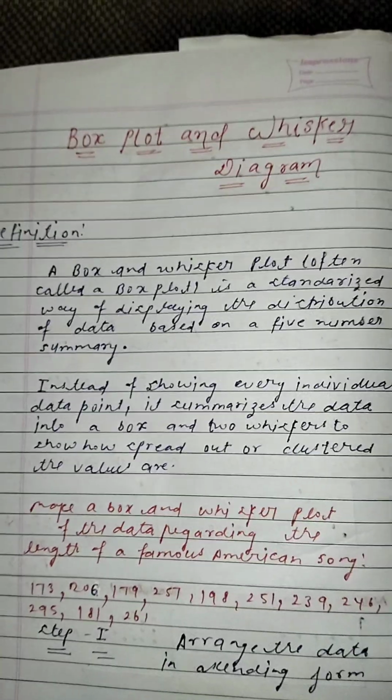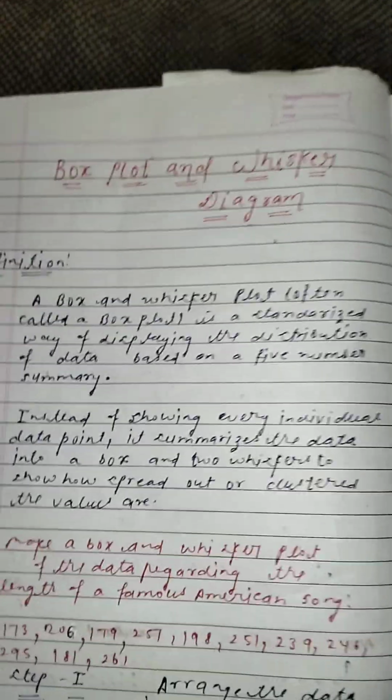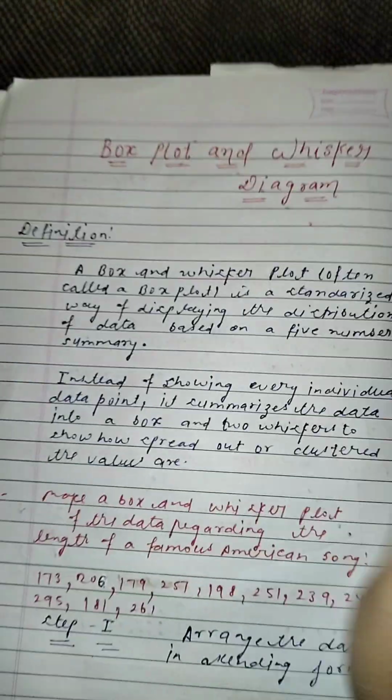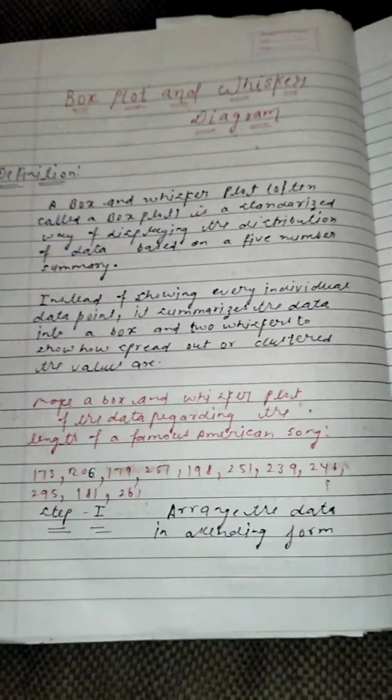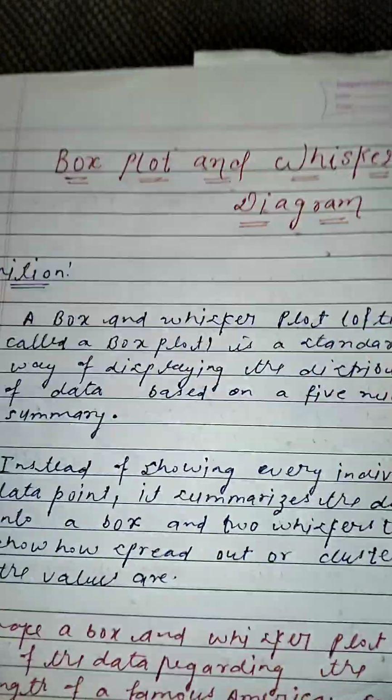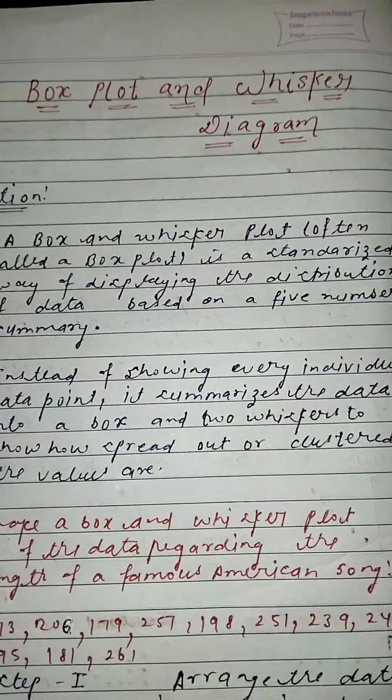And next is the box plot and whisker diagram. This is also for 5 marks only. See, this is a very easy topic. Box plot and whisker diagram is also known as the 5 number summary.